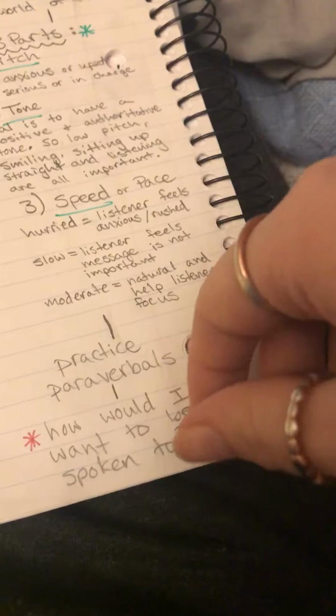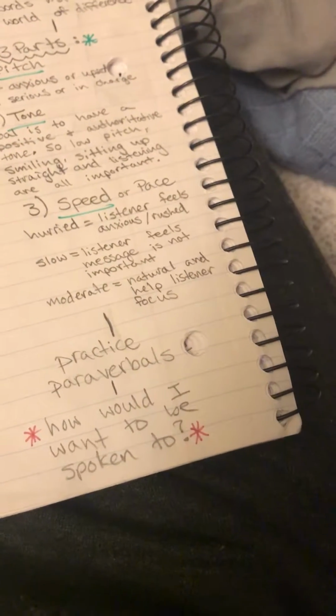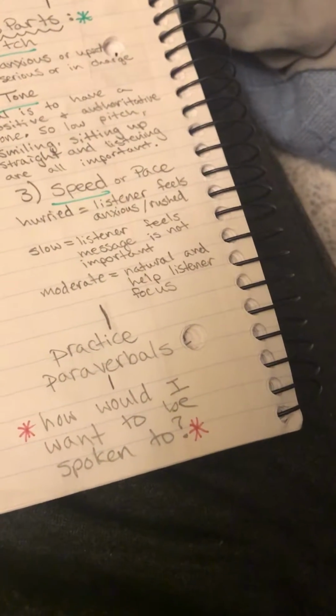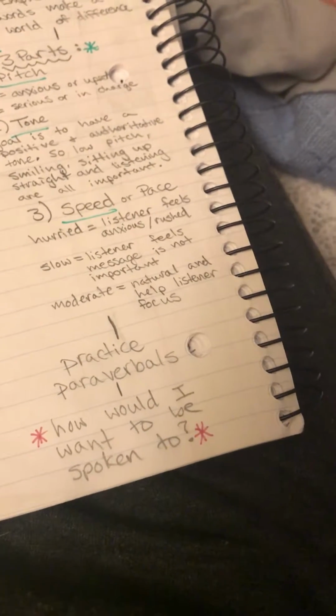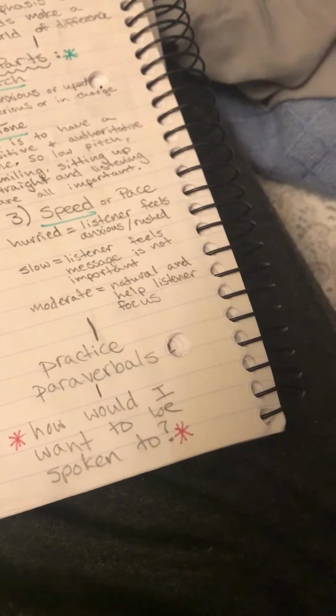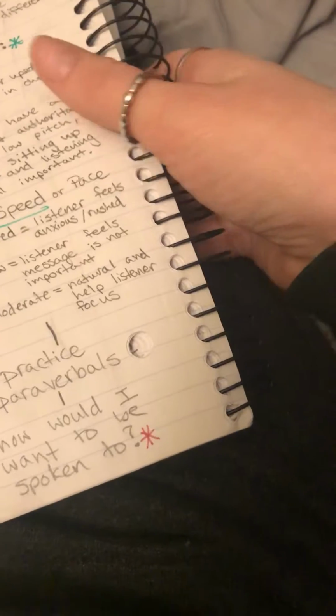And the other thing is, when you think about paraverbals, how would you want to be spoken to? So what would you want to hear? That's how you should be speaking. So keeping that in mind always.